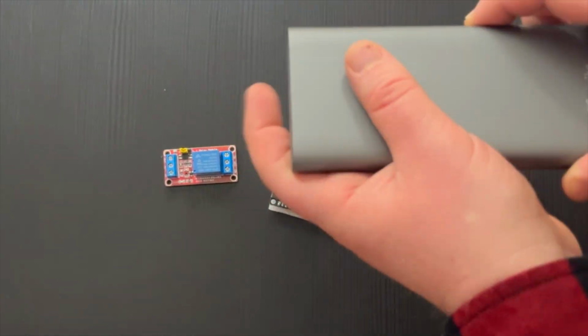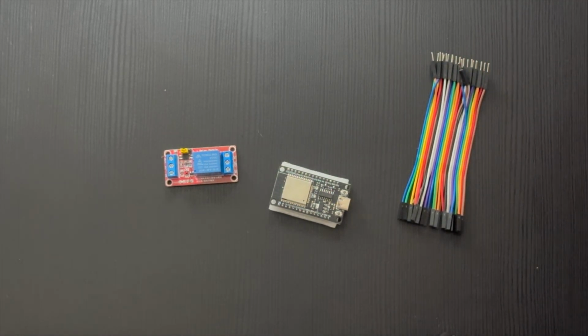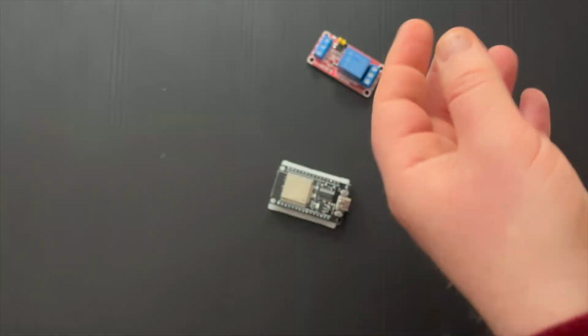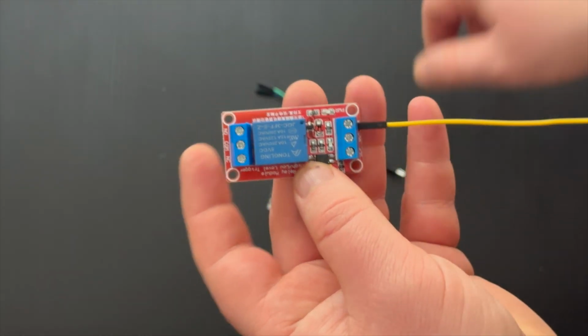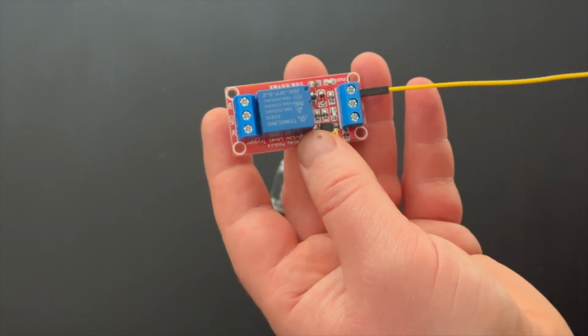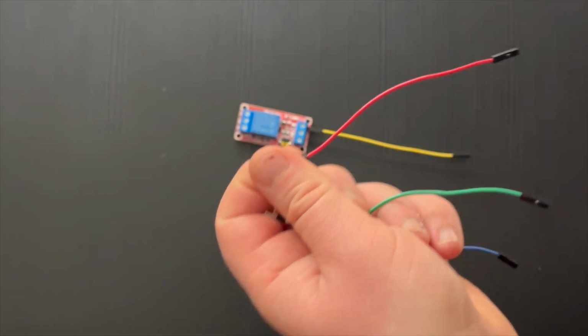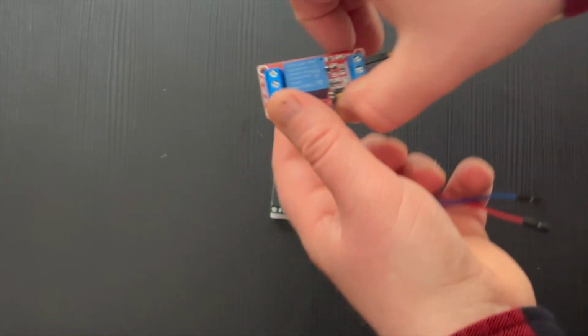Now let's use a screwdriver and connect wires to the relay module and to the ESP module. Unscrew first. And we are using a yellow wire for the input channel. We will use red and blue wires for neutral and for line.